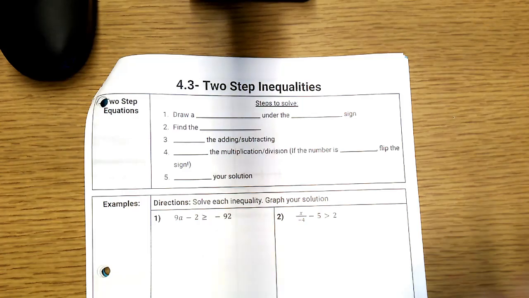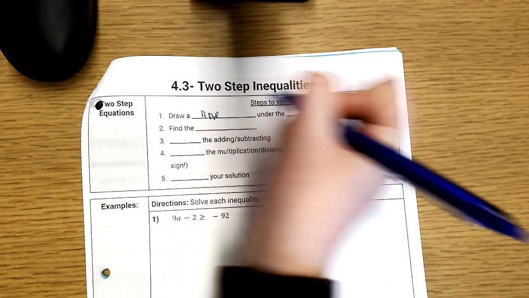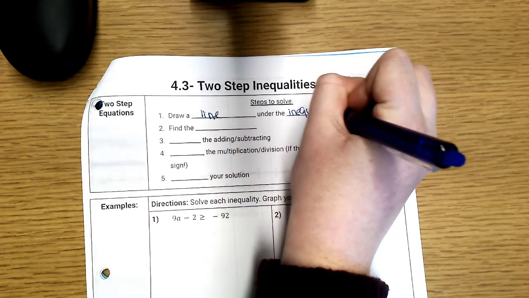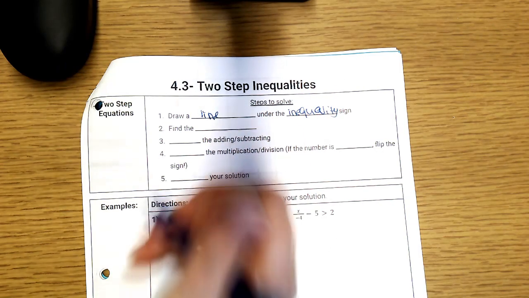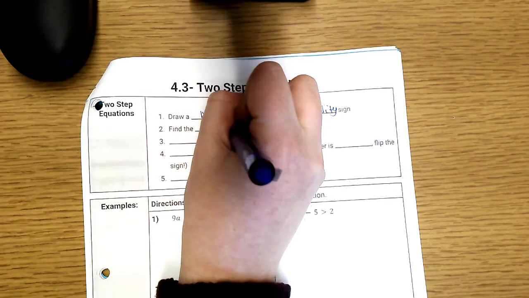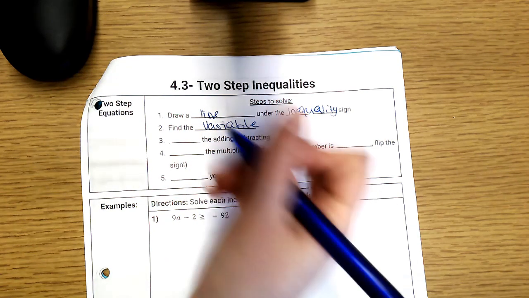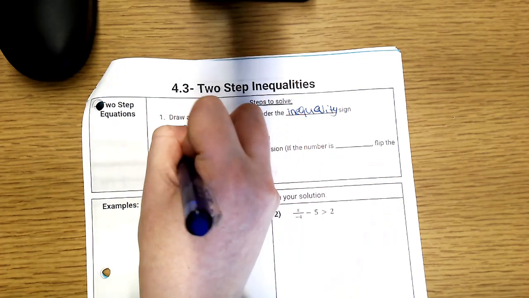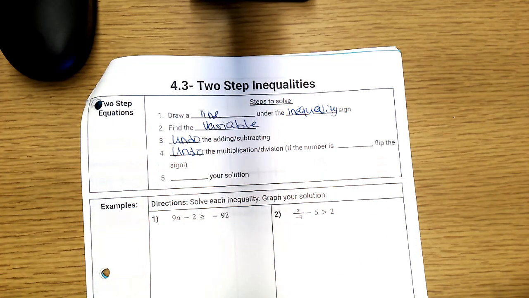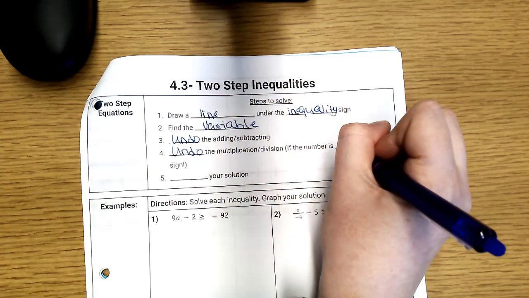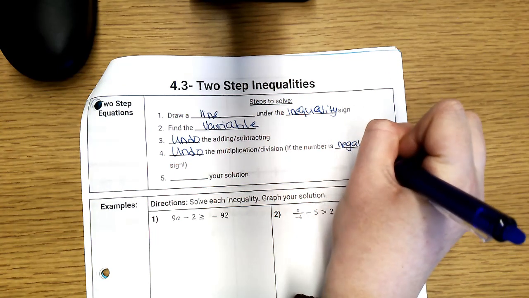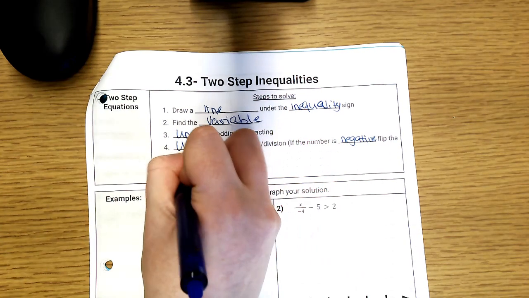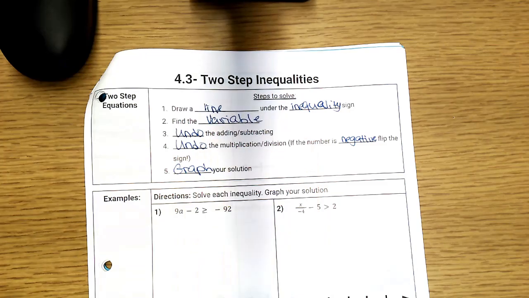So the first step is to draw a line under our inequality sign, just like we would with an equation. Then find your variable, then undo any adding or subtracting you see, undo any multiplication or division you see, and our little note there, if the number is negative that we divide or multiply by, we gotta flip our sign. Last step, we gotta graph our solution.